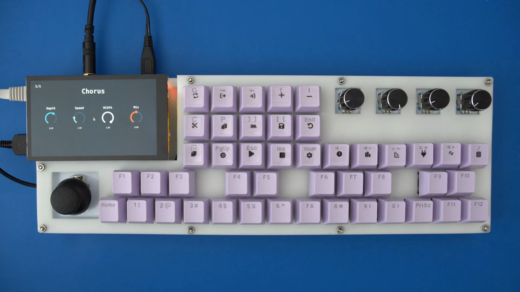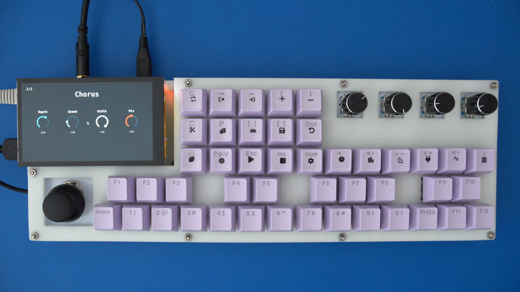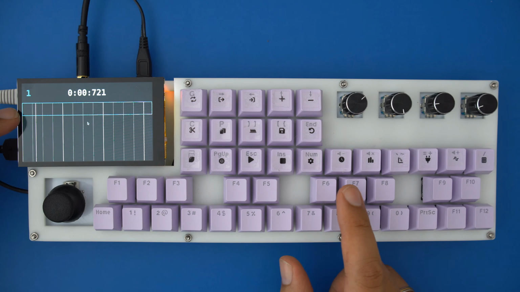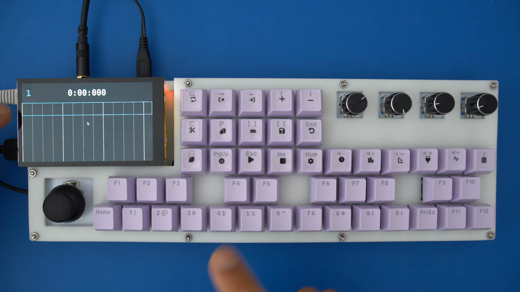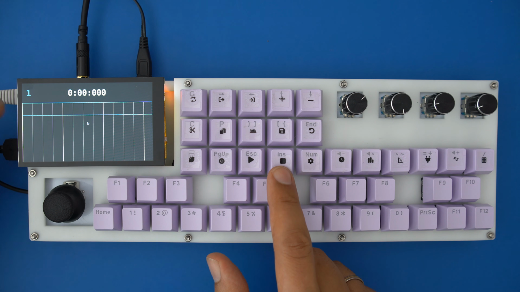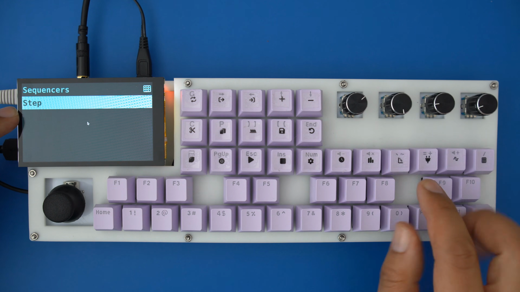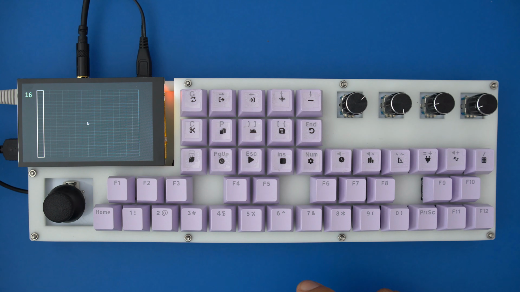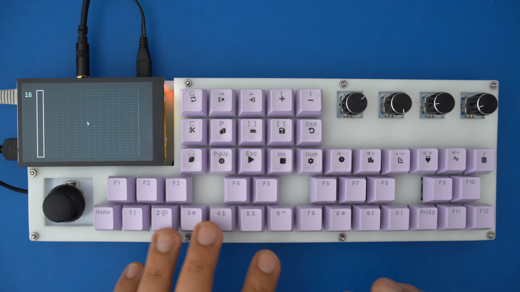Nice, let's sequence that. To use the sequencer, first press the track button and make sure your cursor is in the beginning of the song by pressing the stop button twice. Then press the sequencer button. Then press the left encoder to choose the step sequencer, and now you can just play some notes to find a good sequence.